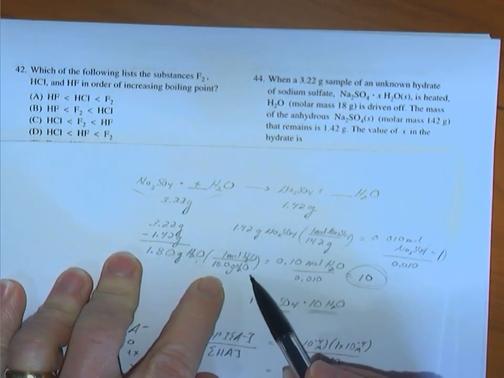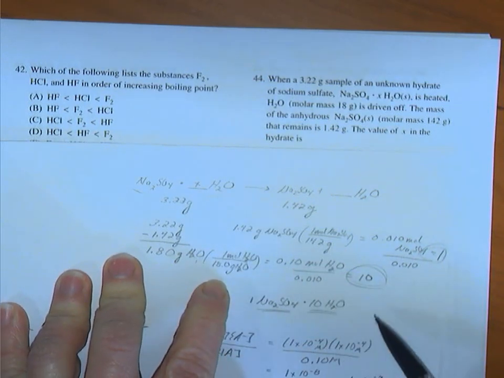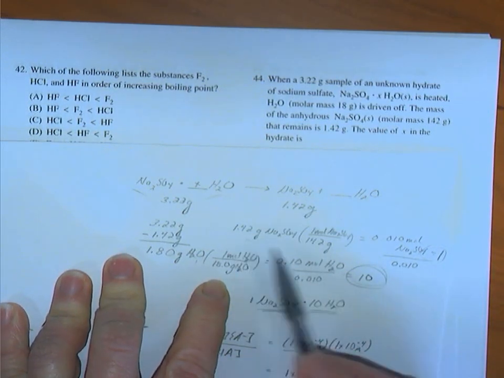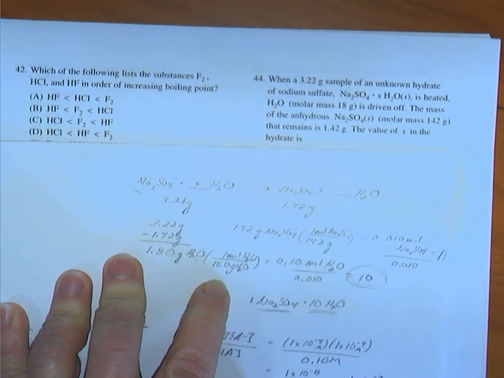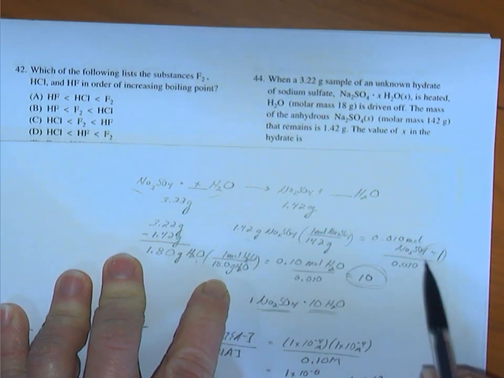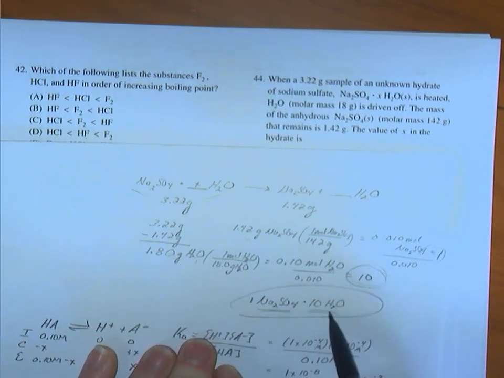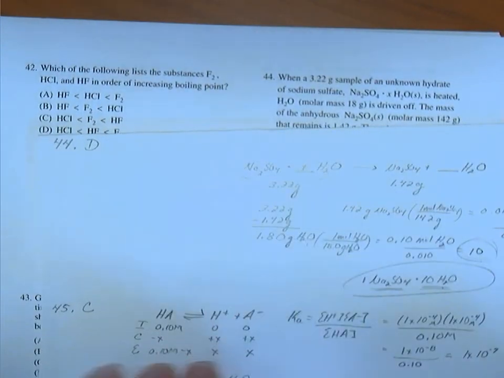Look how great and cooperative our math is. So divide by 18, that's 0.1 moles of water. And look, dividing by the formula mass, the amount of anhydrate that you have, or dehydrated hydrate, it's 0.01. Dividing by your smallest amount, you get a 1 to 10 mole ratio. And so that is choice D.